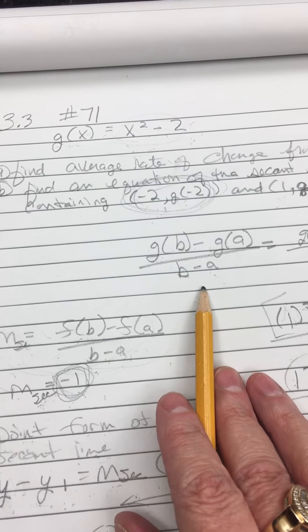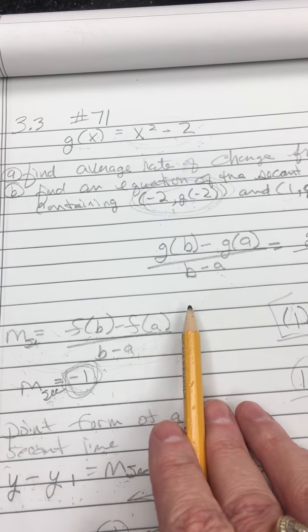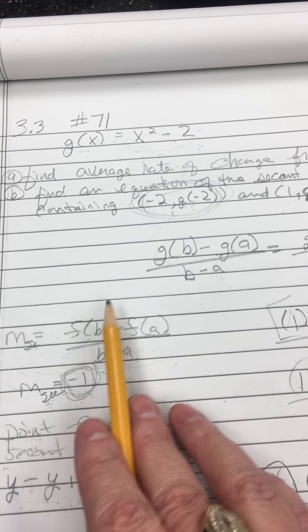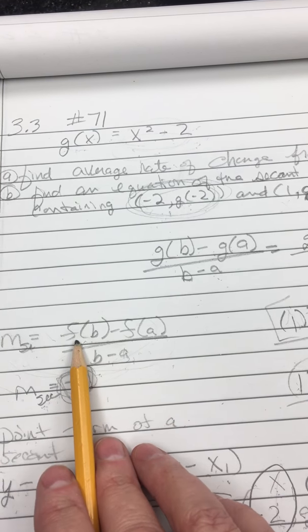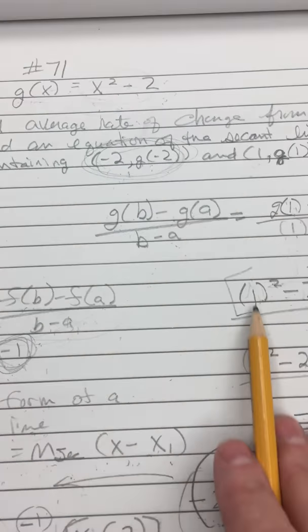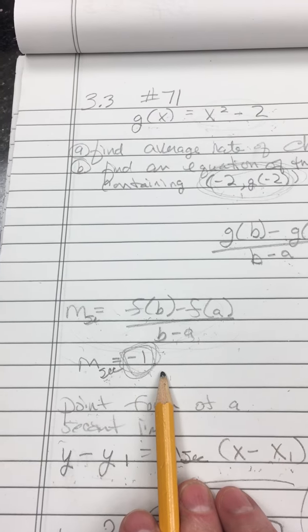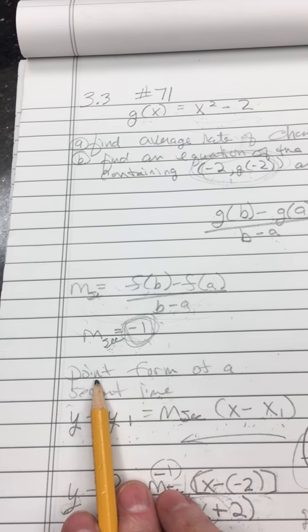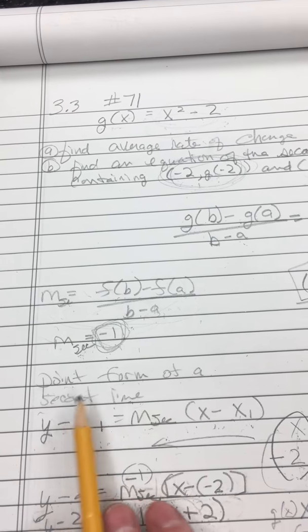But this formula looks just like the formula we did for part A. The function just uses a g instead of an f. So we solved this already. This is a minus 1. So m is equal to a minus 1. Now we've got to put that into the point form of a secant line.